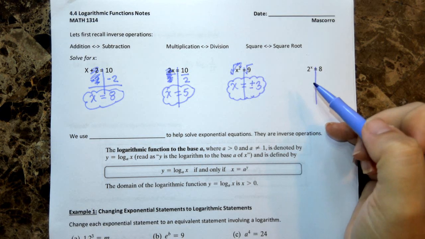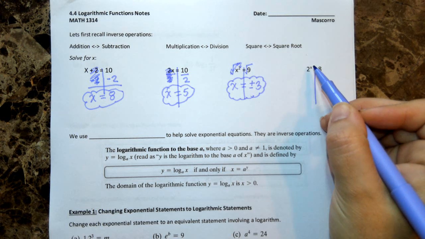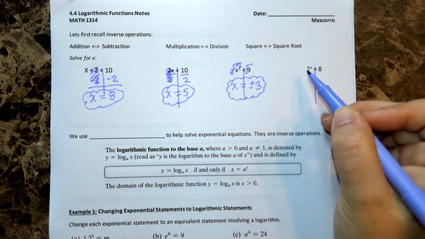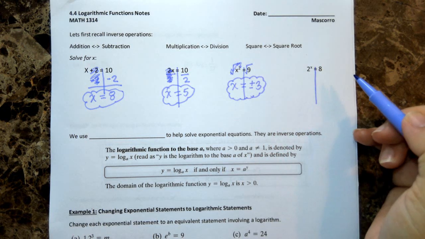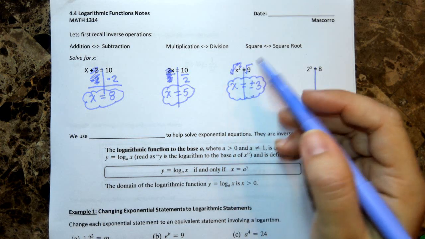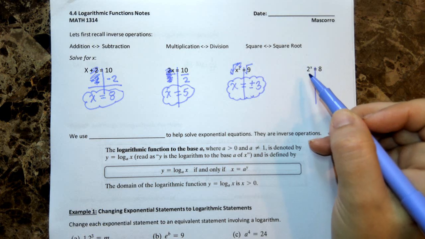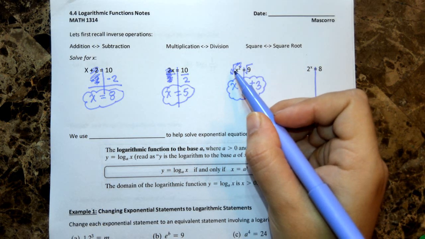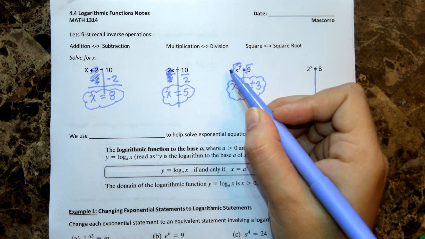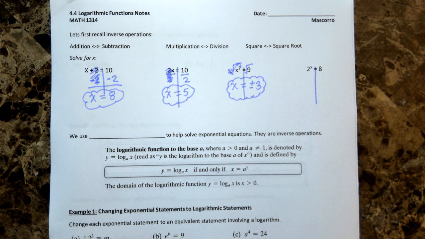Now, a lot of students might guess, oh, well, don't you divide by 2? No, because 2 is not being multiplied by x. 2 is being raised to the power of x. So I can't divide by 2 because multiplication is not happening. Another common guess would be, well, couldn't we take the square root? It's not raised to the second power. It's raised to the x power. We were only able to do that because x was raised to the second power, and so we took the second root, also called square root, and those are inverse operations. But here that is not the case.